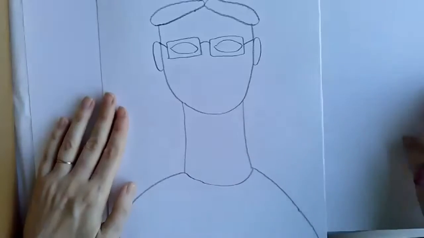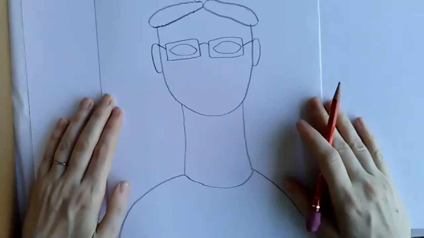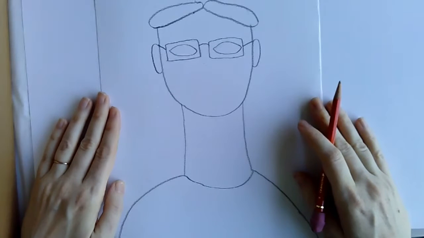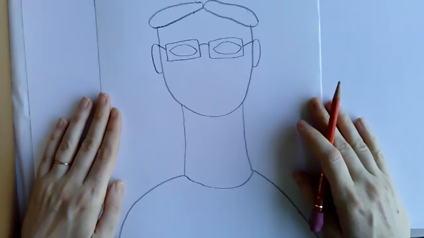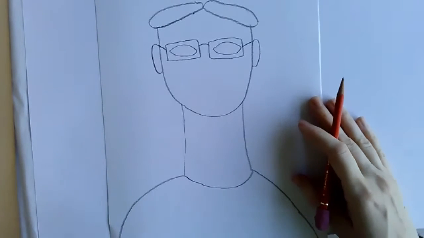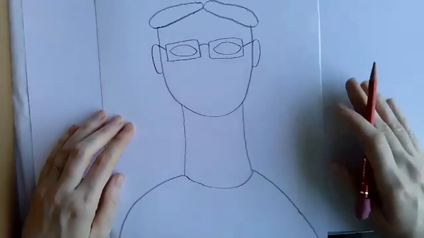But yesterday was all about details and being realistic. Today is really just about creating a stylized portrait. It does not have to look real. It can almost be cartoonish.